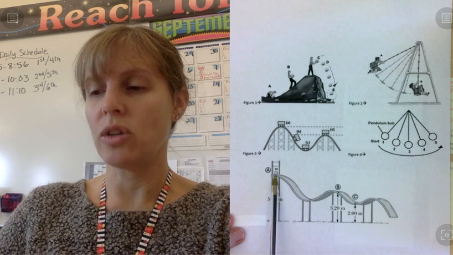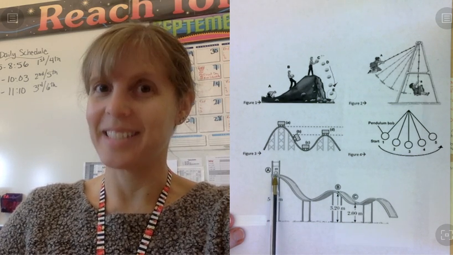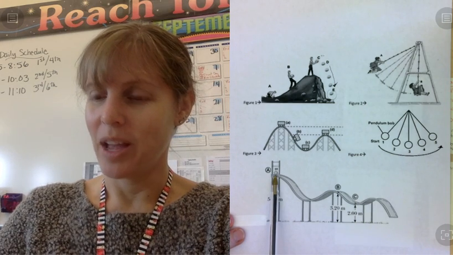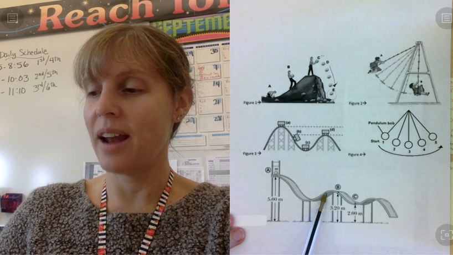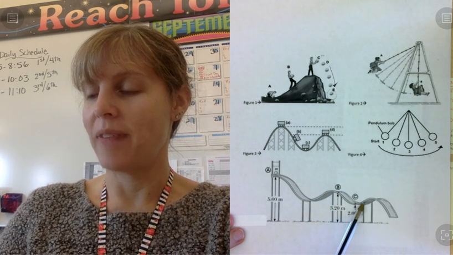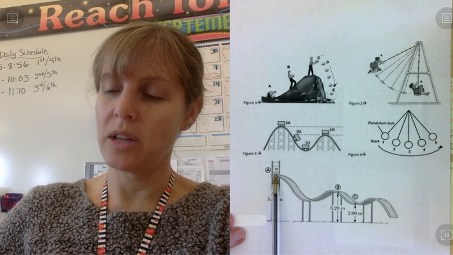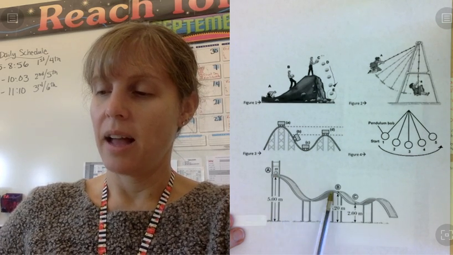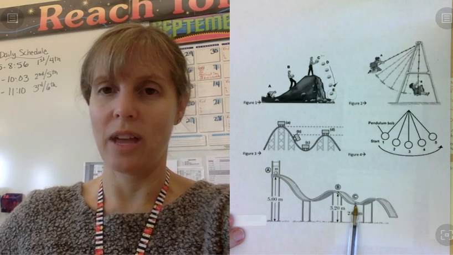So does it have potential or kinetic energy? You're right, it has potential energy. When it starts moving, it will have kinetic energy, right? We'll have kinetic energy if it's moving. So you have the most potential energy here, less potential energy here, and the least amount of potential energy here.